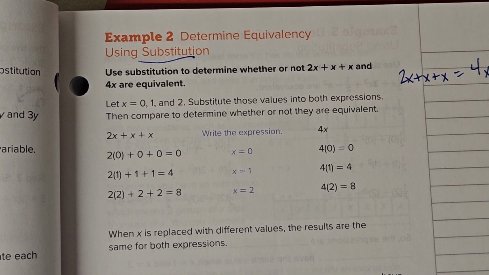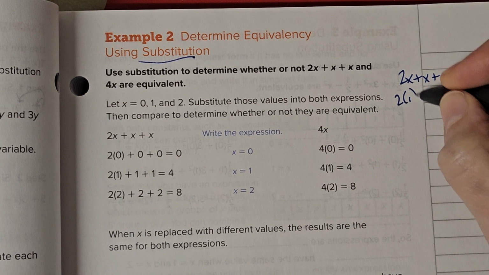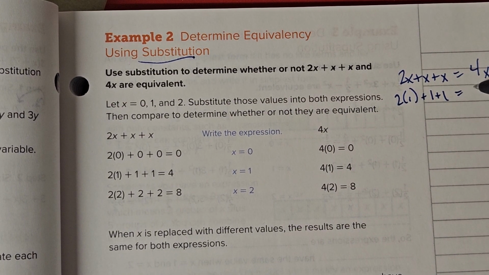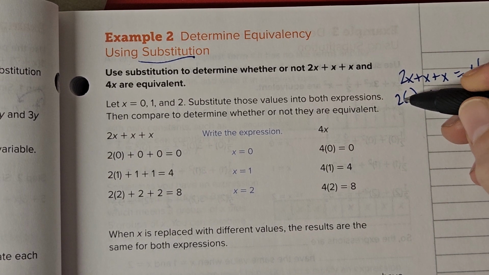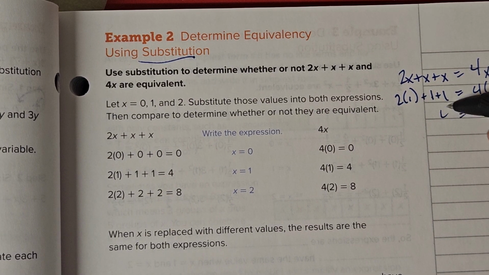So if we put a 1 in for all the x's, 2 times 1 plus 1 plus 1 should equal 4 times 1. Well, 4 times 1 is 4. 2 times 1 is 2, plus 1 is 3, plus 1 is 4. Does 4 equal 4? Yeah, that means 4x is equal to all this.